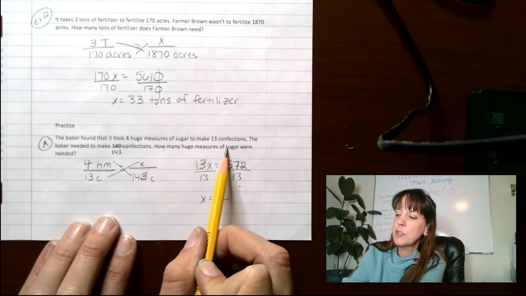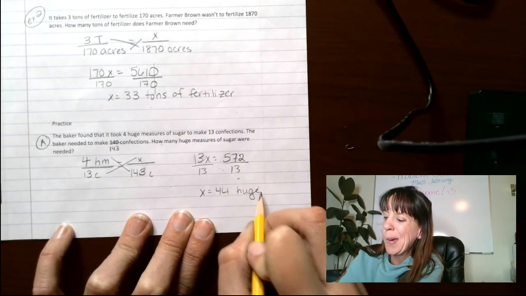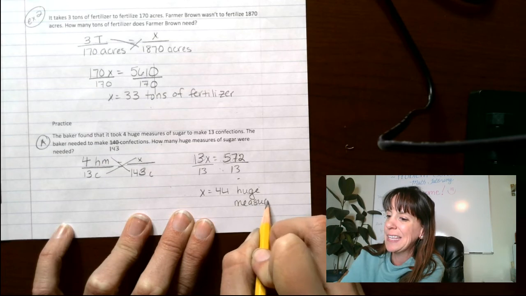How many huge measures of sugar were needed? 44 huge measures. Guys, that is lesson 75.